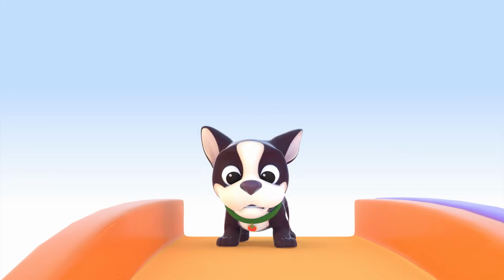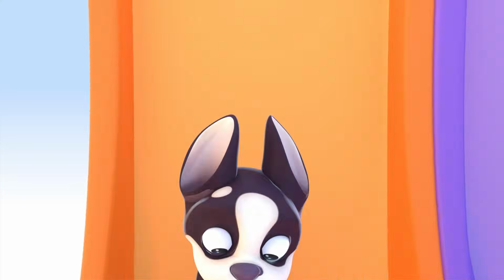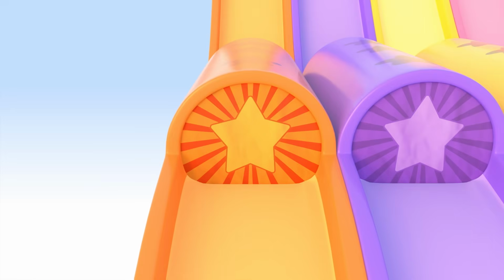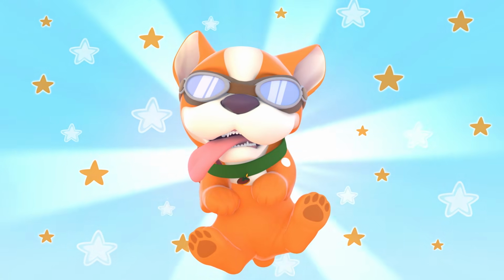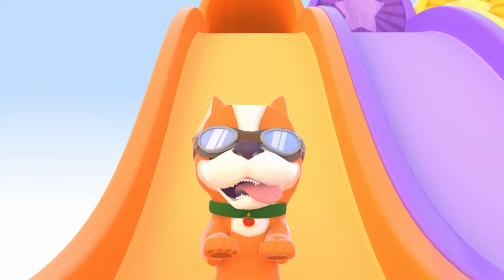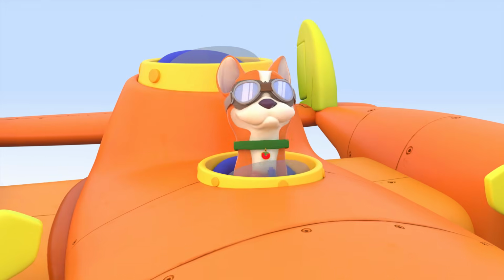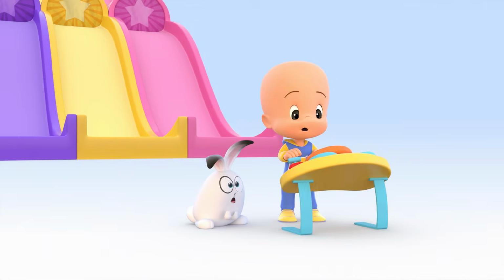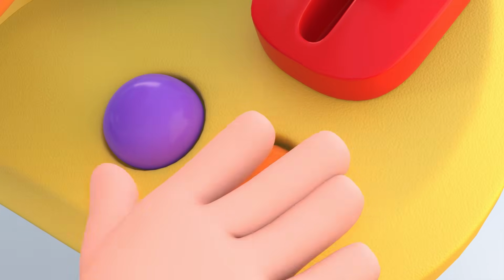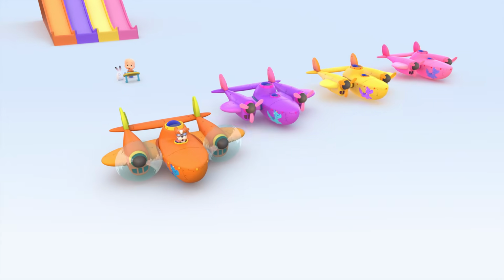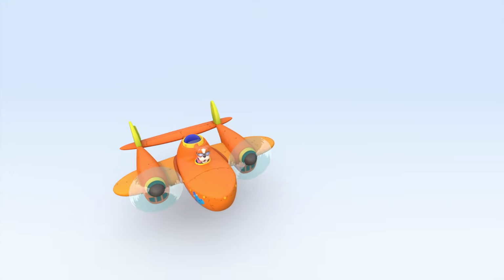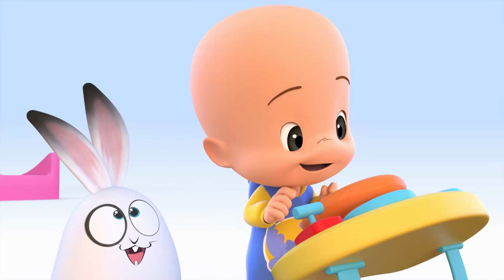Hi, tomato. 3, 2, 1. Orange doggy. Wow, orange plane. Yay! Let's go! Hooray!